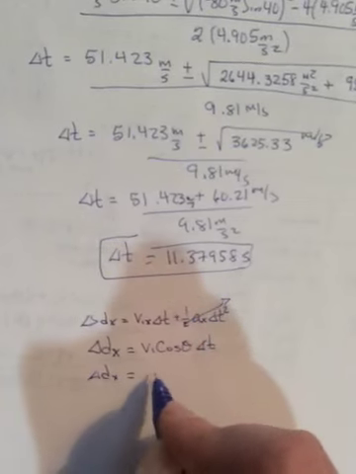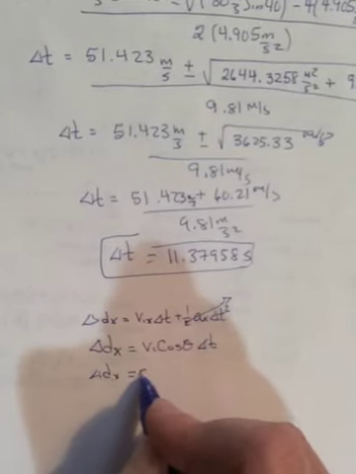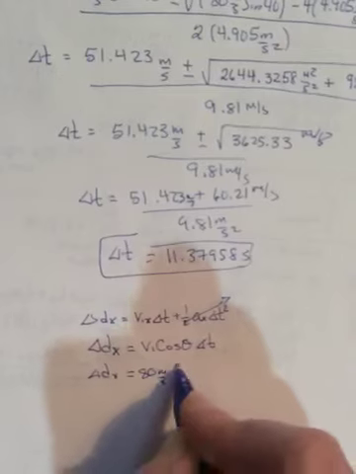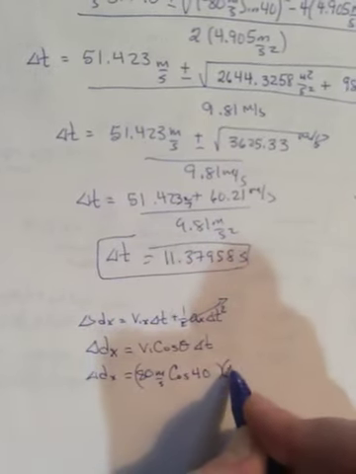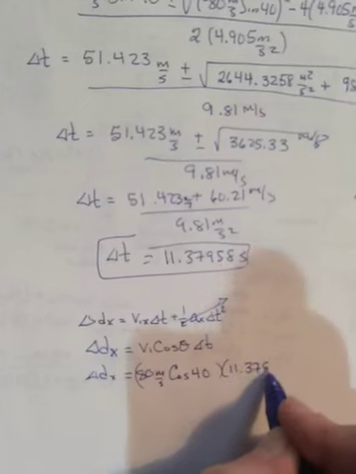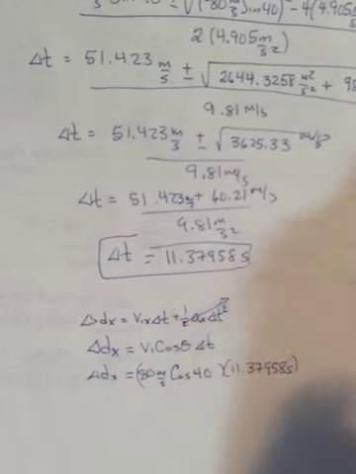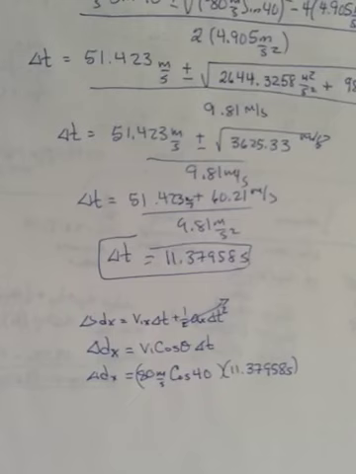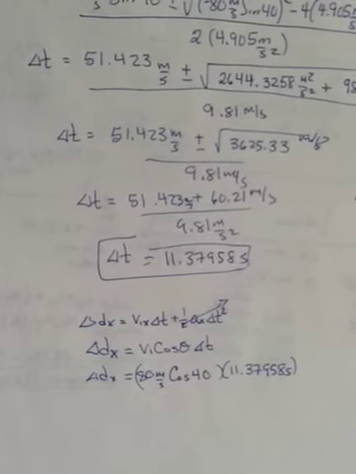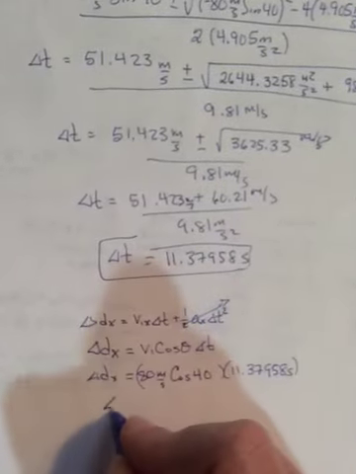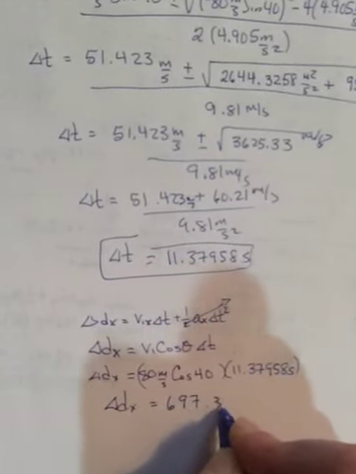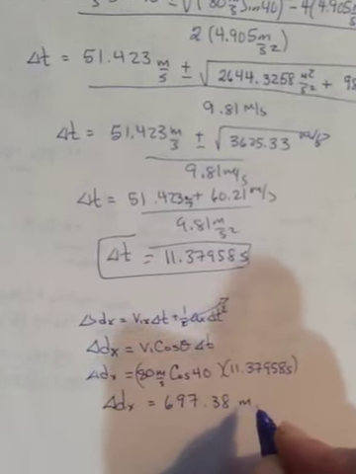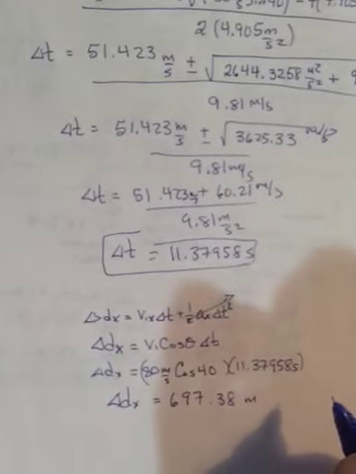It was 80 meters per second cos of 40 times the time we just found, 11.37958 seconds. So times 80 times the cos of 40, and we get delta dx to be 697.38 meters. Okay?